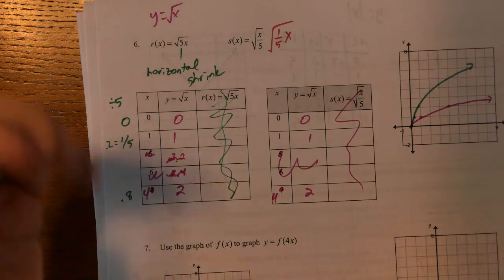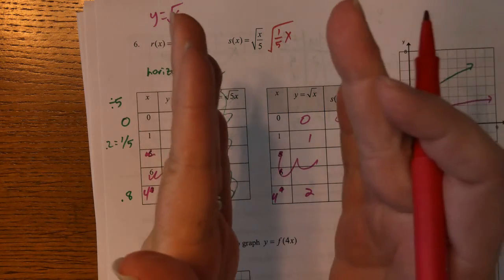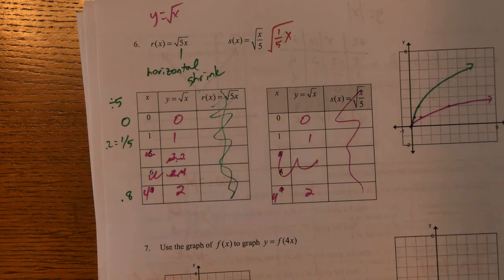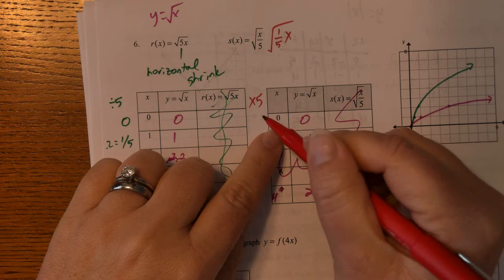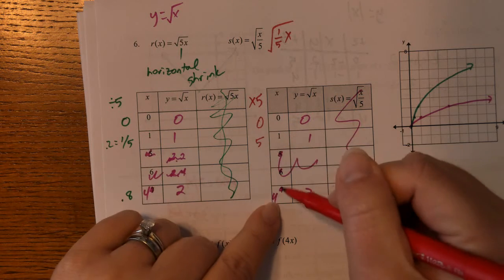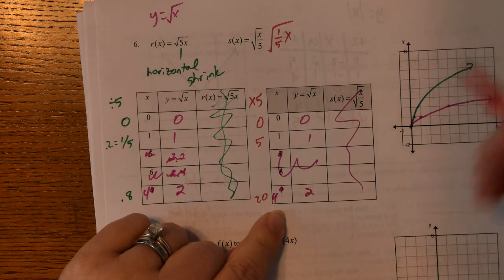You would think it would get smaller, but it's actually going to stretch it bigger. So we are going to multiply the x's by 5. 0 times 5 is 0. 1 times 5 is 5. 4 times 5 is 20.